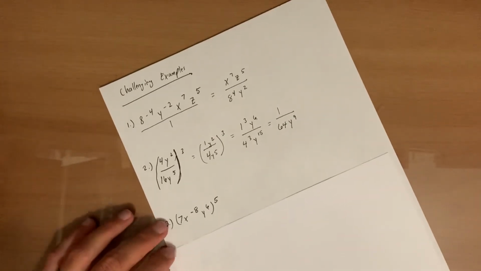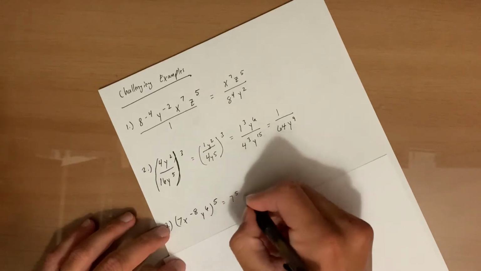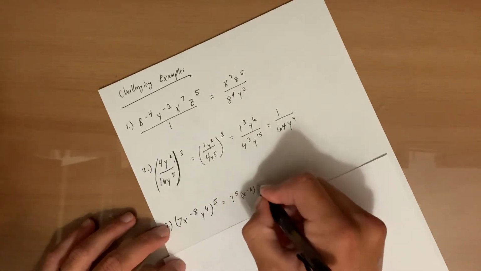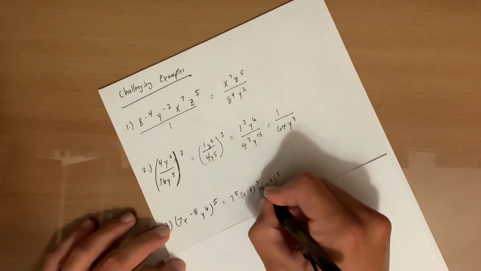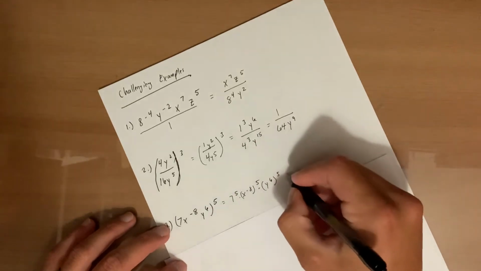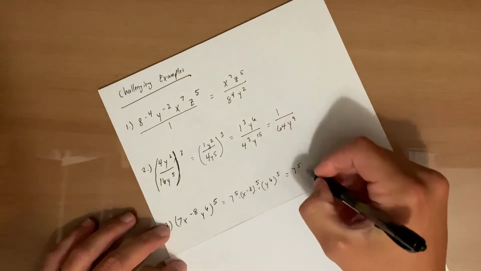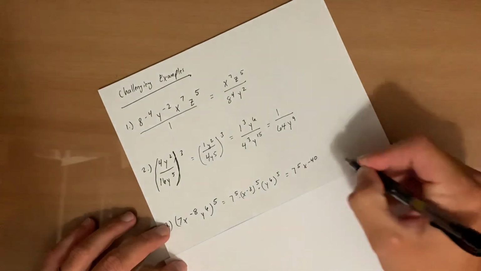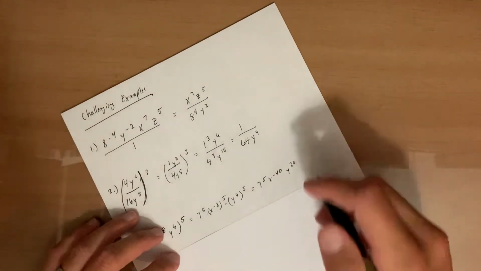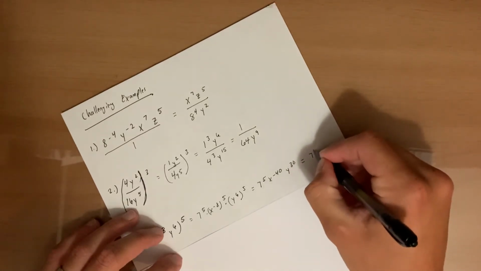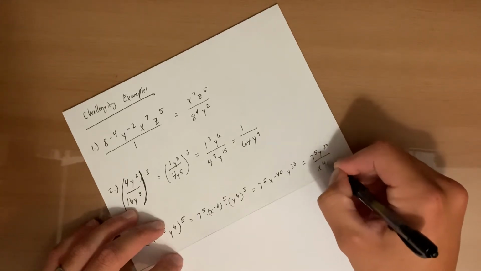All right, here we're going to give the exponent to all of these parts. So I get 7 to the 5th, x to the negative 8th to the 5th, and y to the 6th to the 5th, and we're multiplying all those. I can keep that as 7 to the 5th. Now I have power of a power, so that's negative 8 times 5. So it'll be x to the negative 40th, and then y to the 30th. But I can't leave a negative exponent in there, so I have to rewrite this as 7 to the 5th, y to the 30th, over x to the positive 40th.